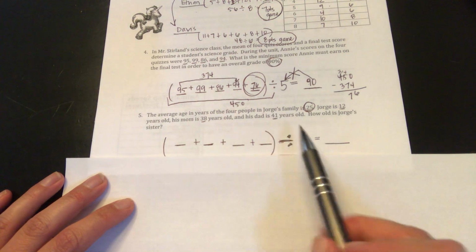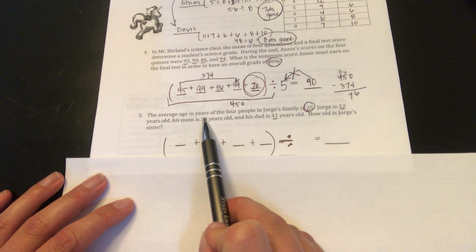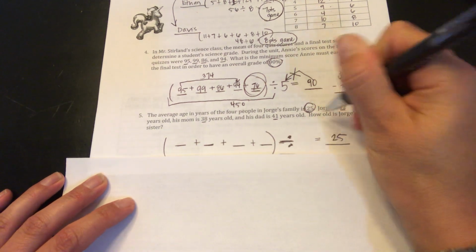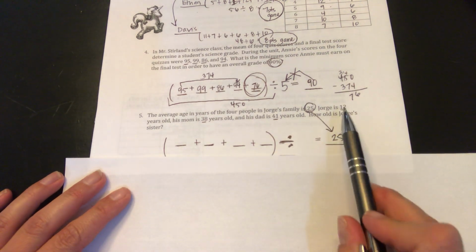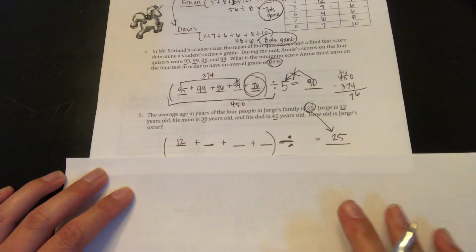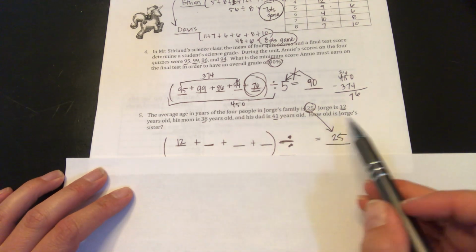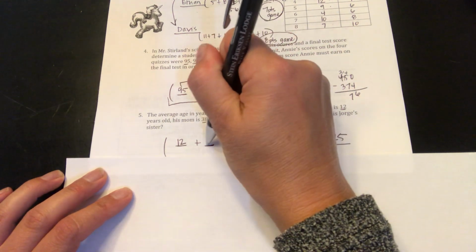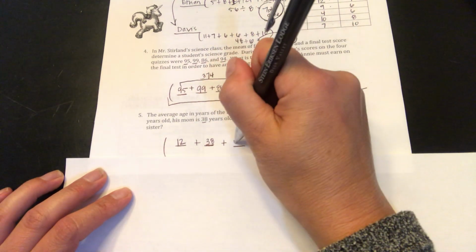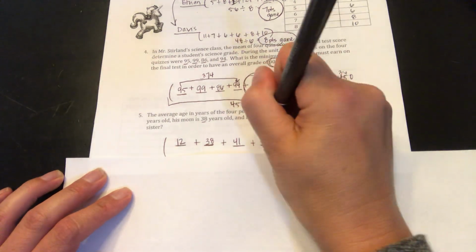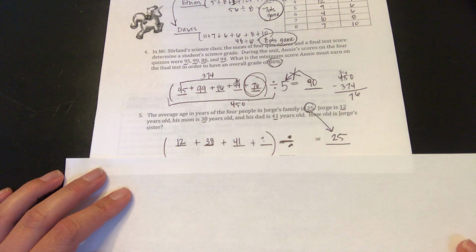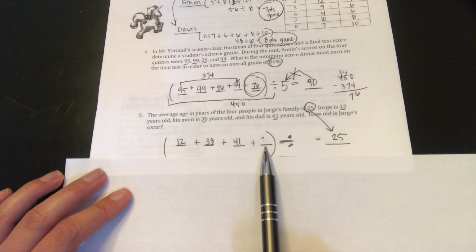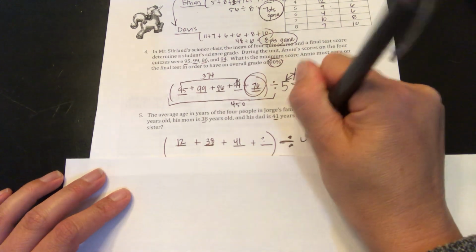Okay, so I'm going to put in what I do know. I know that the average age in years of his family is 25. I also know that he is 12. His mom is 38. And his dad is 41. Now again, we don't know this last number, but we do know that we would have to divide by 1, 2, 3, 4. We would have to divide by 4.